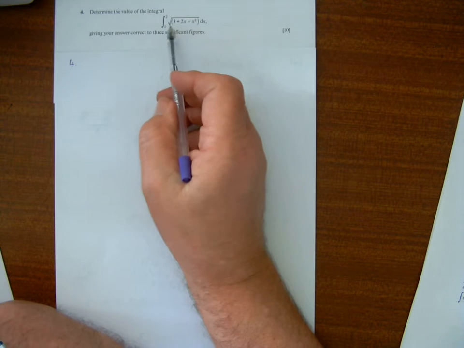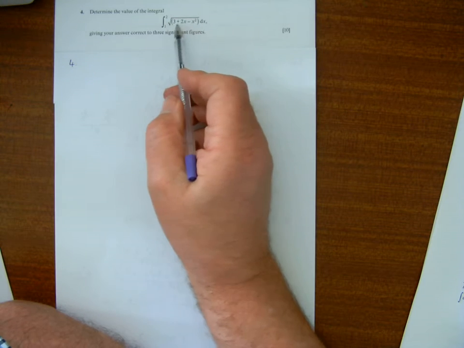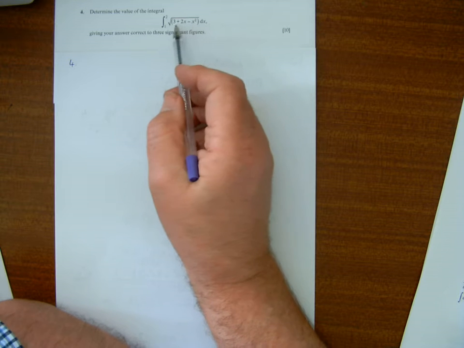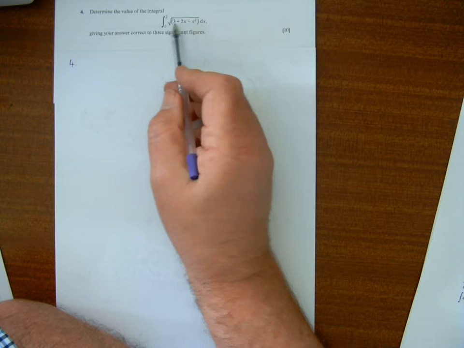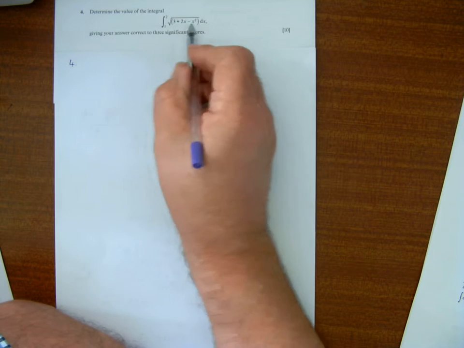I need to evaluate this integral here. So I'm going to quadratic expressions. The first thing I need to do is to complete the square. Always need to complete the square with integration when you're inside the square root there.